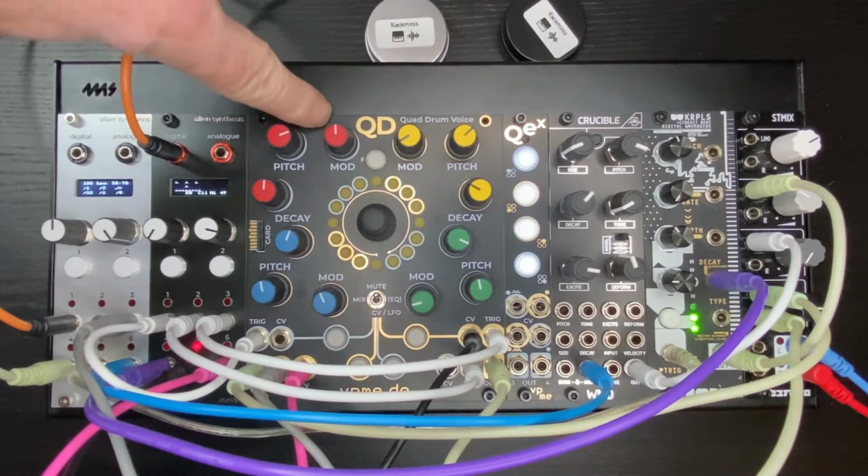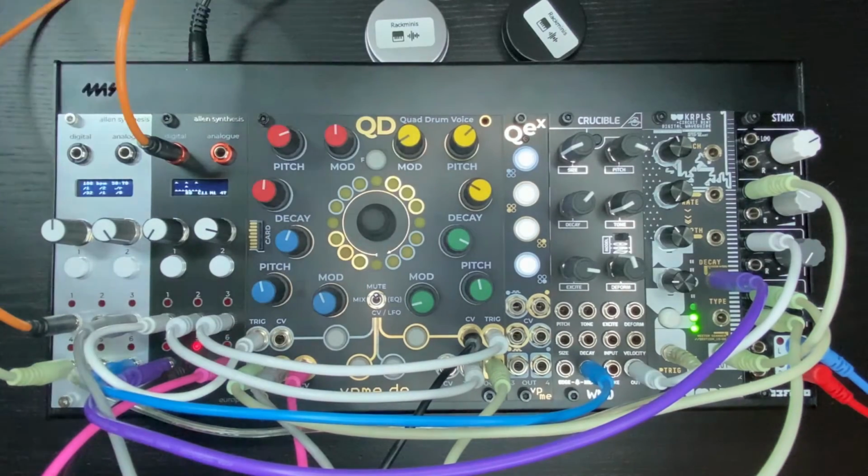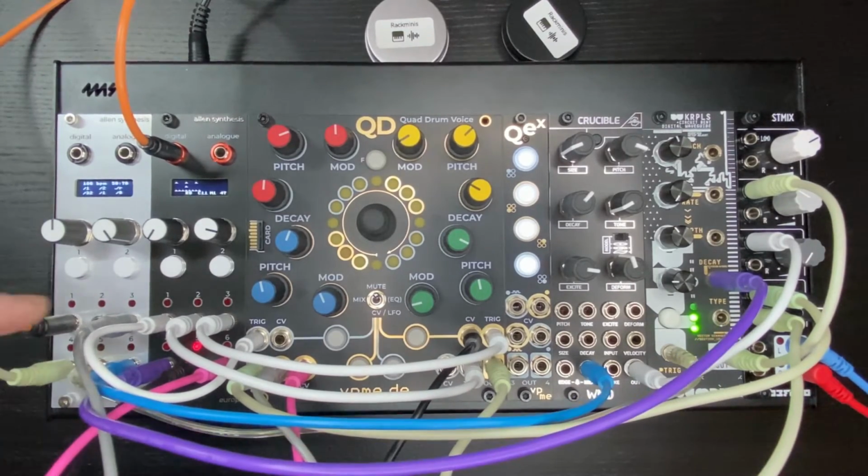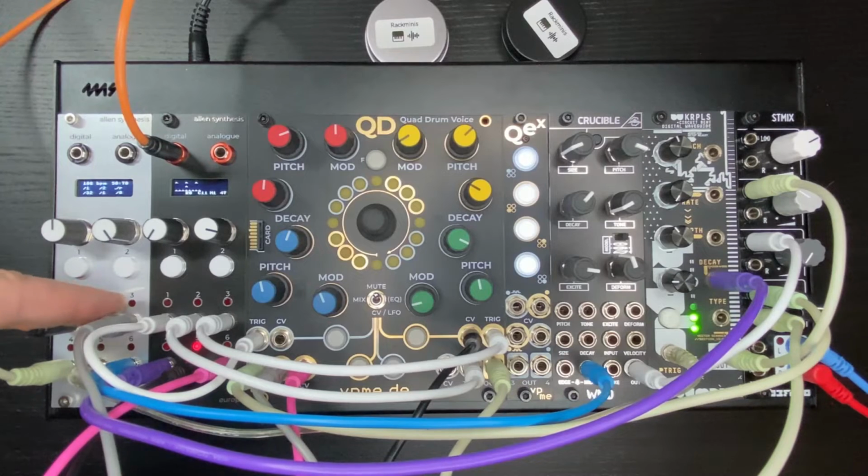Okay, next we have a number of different channels on the QD, the quad drum. Let's start with the blue channel. So the blue channel is being triggered by, let's follow the cable, the grey cable, being triggered by output number 3 on the master clock.